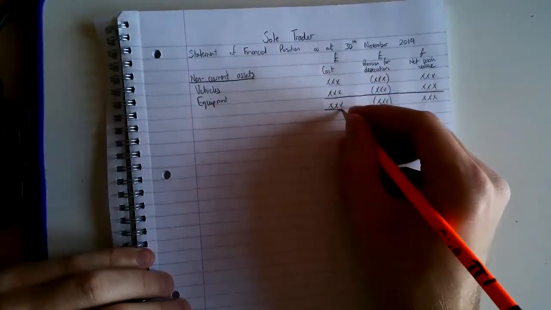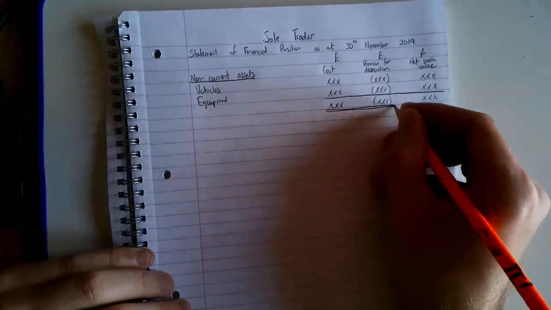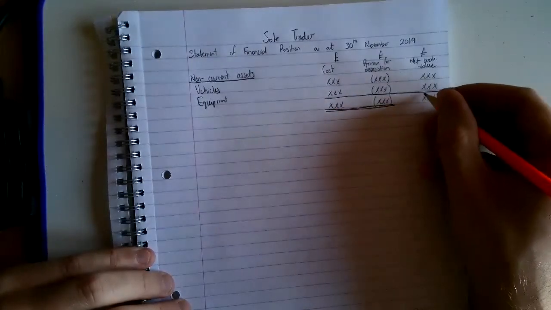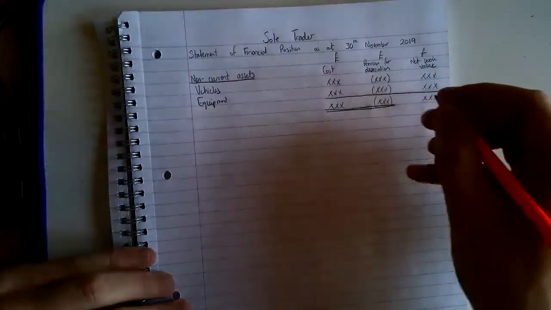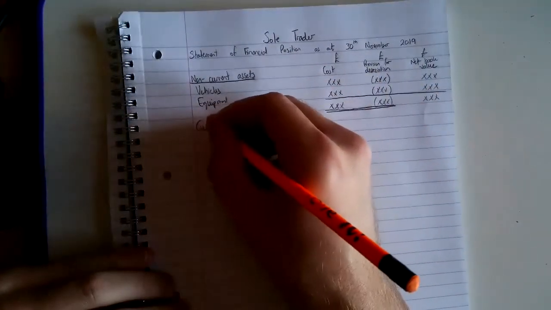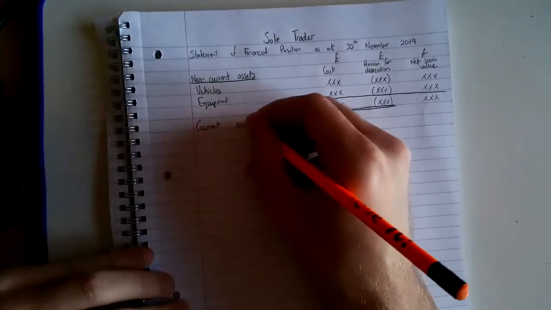Now, these two numbers I'm not going to use again, so I'm going to double underline them. But this one is my total value for the non-current assets, so I'm going to leave that there and not double underline it. The next section would be the current assets.